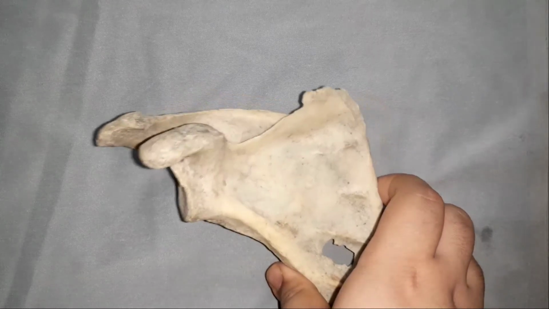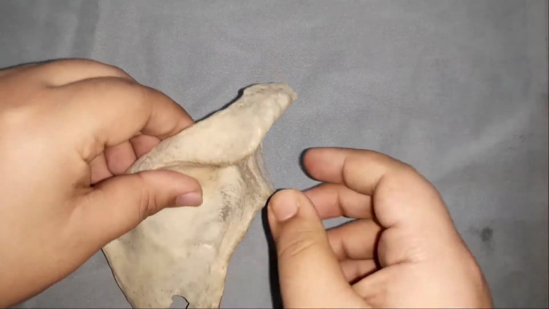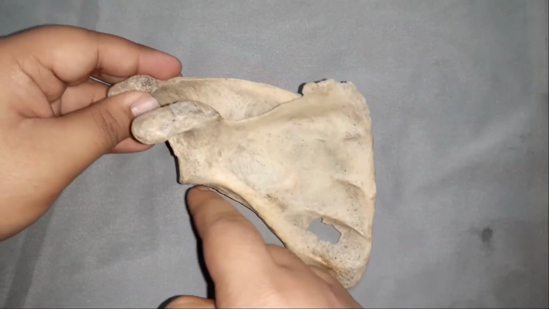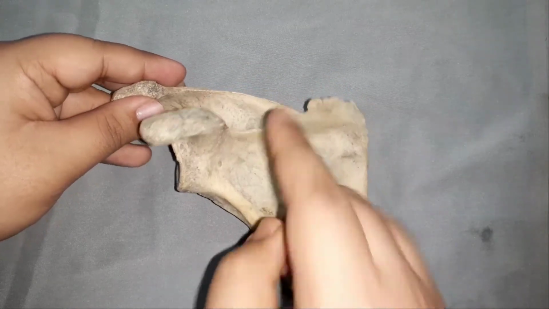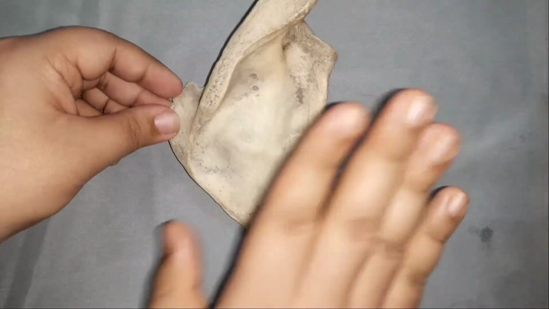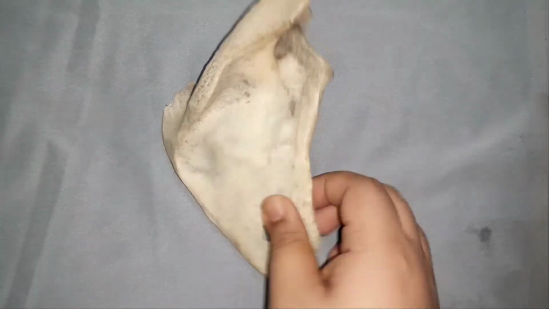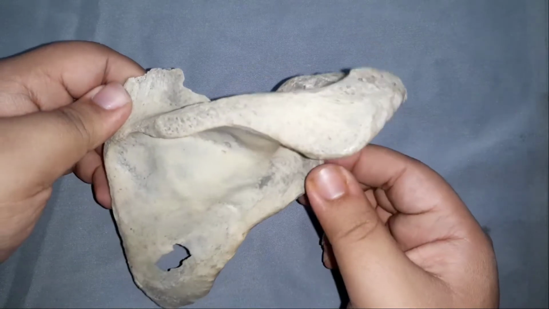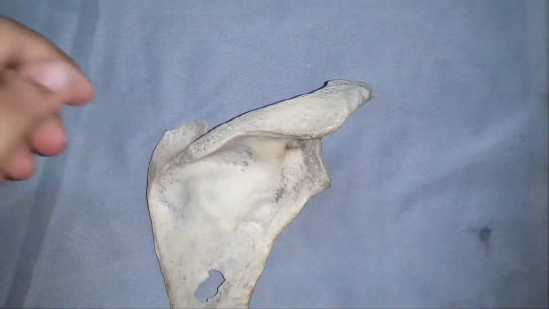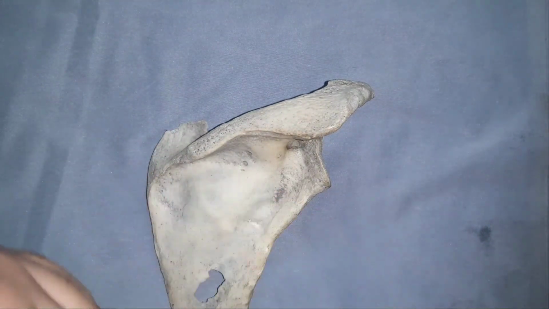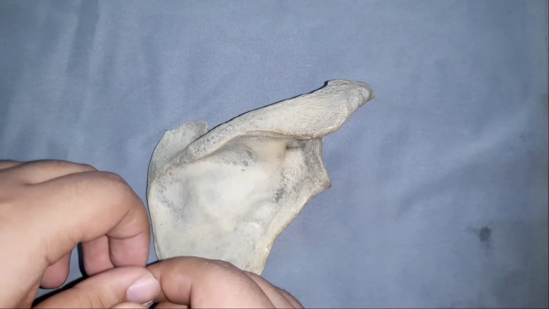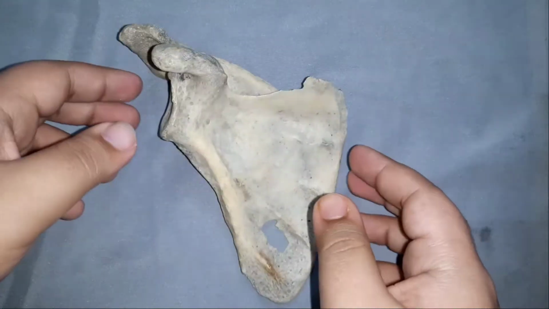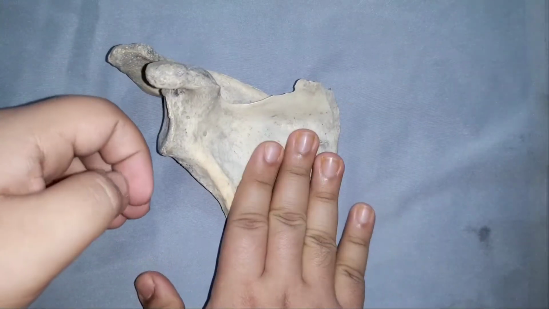Now, having talked about the processes, the borders, the surfaces, and also the angles, we are in a position to name a few attachments of the scapula. Let's start from the costal aspect.